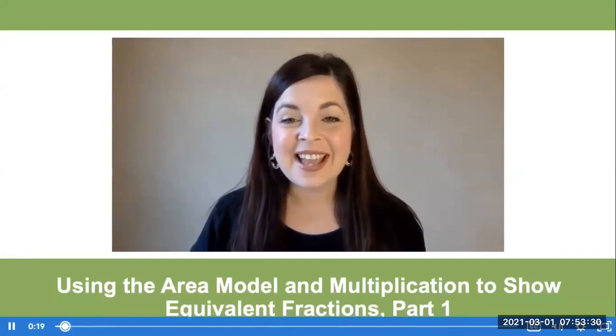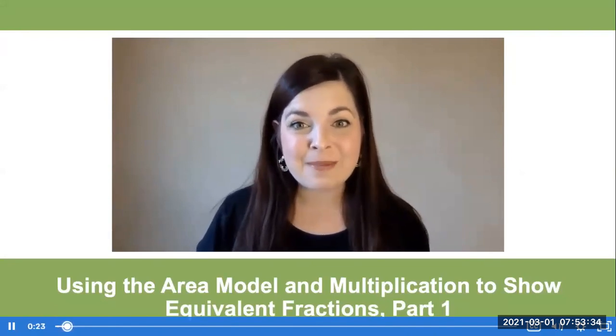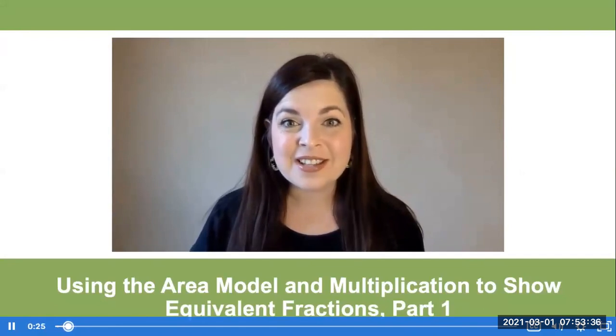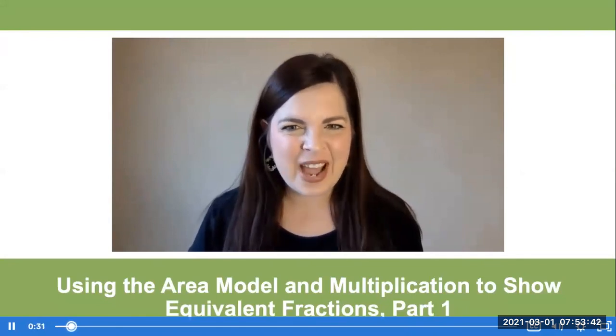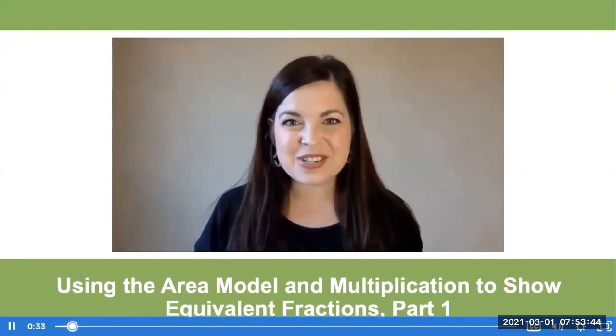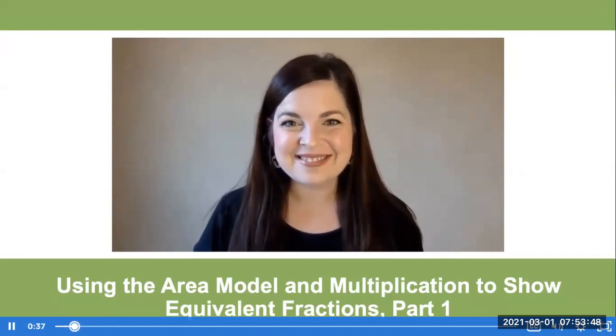I'm Mrs. Gradney, and today in our lesson, we'll be using what we know about drawing area models to show equivalent fractions to learn a new way to show equivalent fractions using multiplication. Are you wondering how we might use multiplication to show equivalent fractions? Well, let's get started.